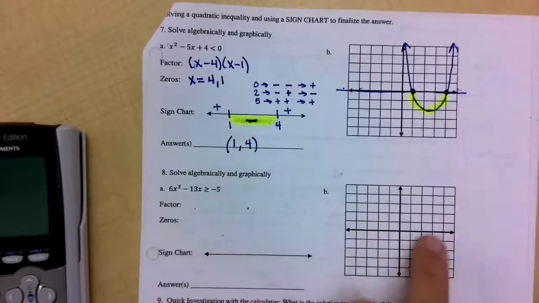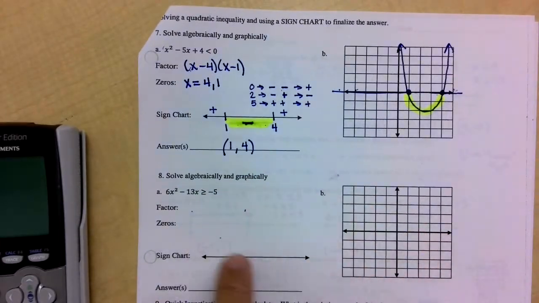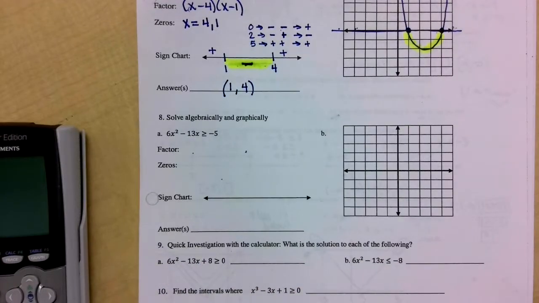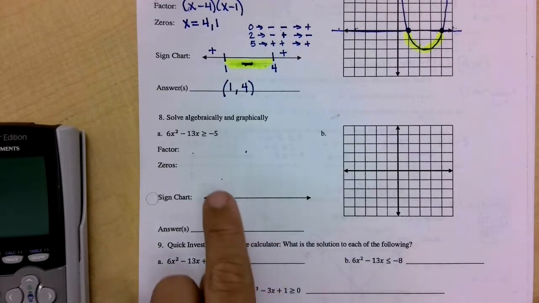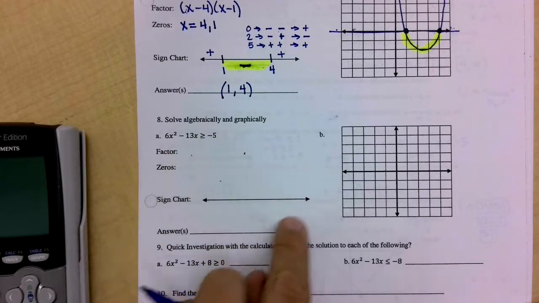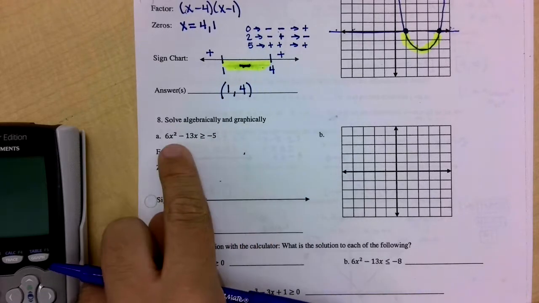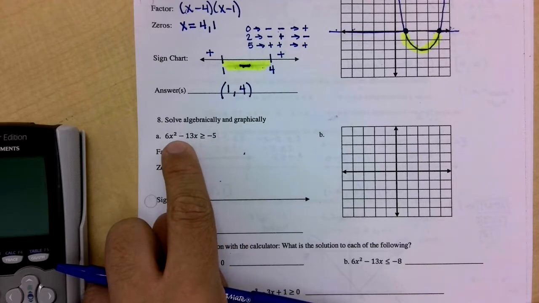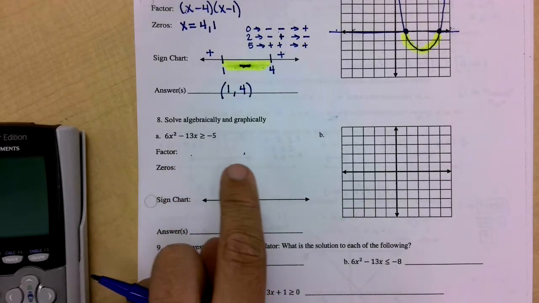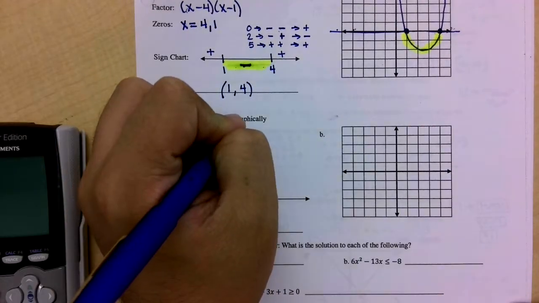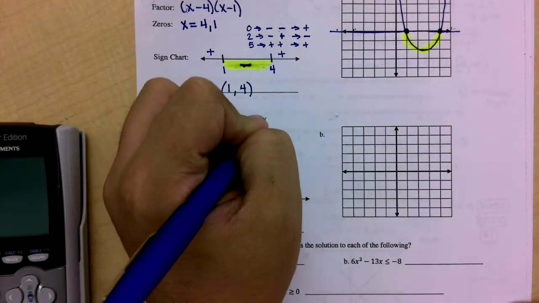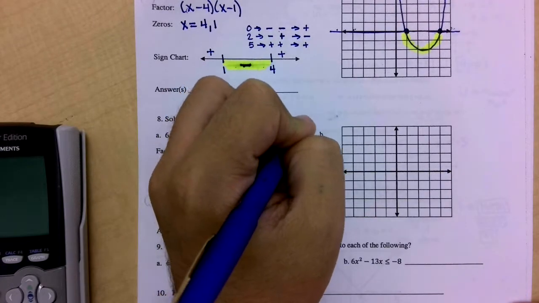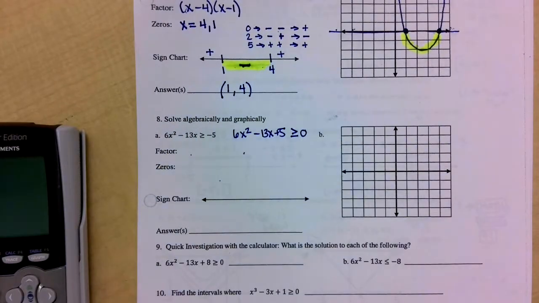We're going to repeat this process again. With this here, I want you to be able to do it without a calculator. So this is what we're going to need to do here. Factoring is going to require us to make this actually equal to 0 first. So I'm going to move that negative 5 over. 6x squared minus 13x plus 5 is now greater than or equal to 0.